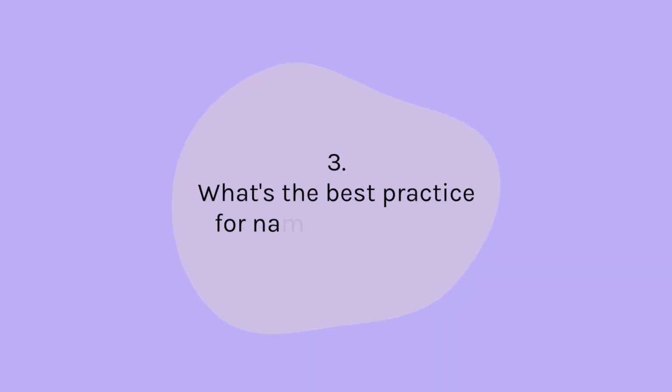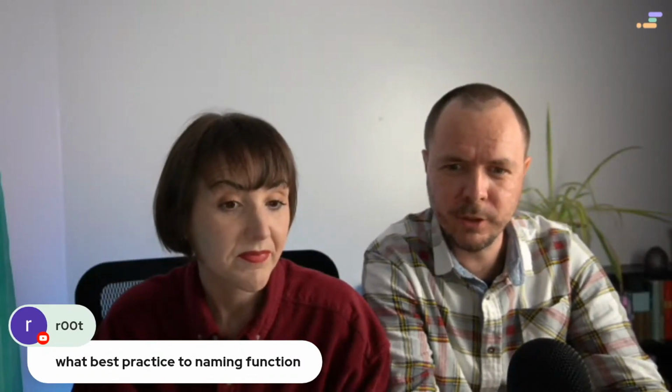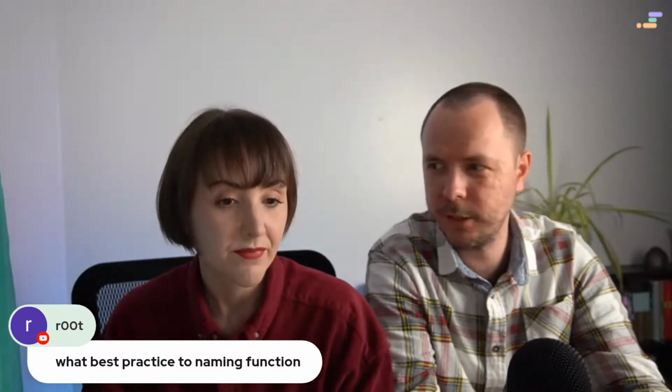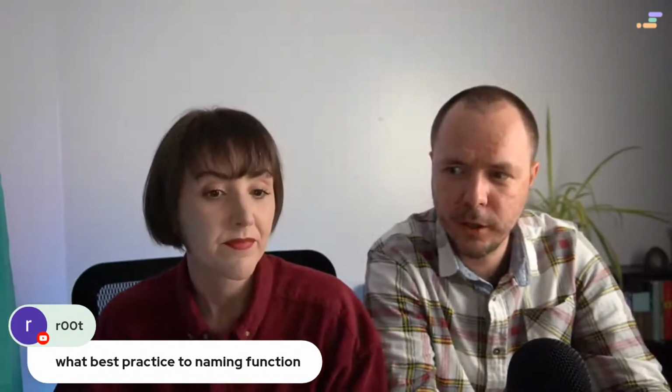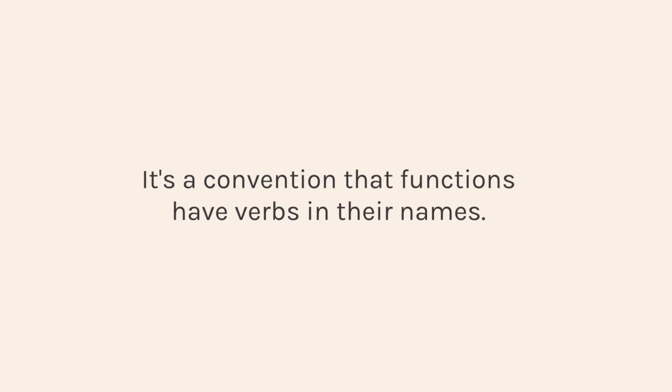Root is asking about the best practice for naming functions. Yeah, it's kind of a given that, well, not really a given, but it's more of a convention to name them as verbs. So like action words, I suppose. That's kind of the definition of a verb. So you do something with a function, so it should have a verb in the name of it. So for example, submit something, or delete user, express something, or perform some action or whatever.